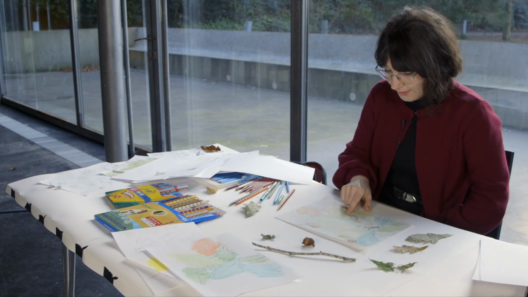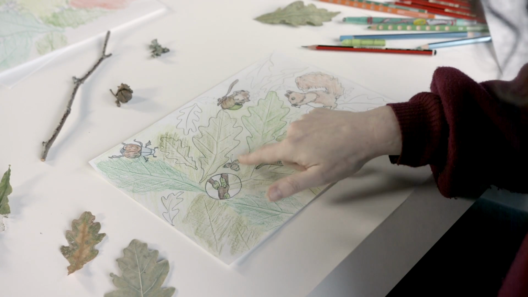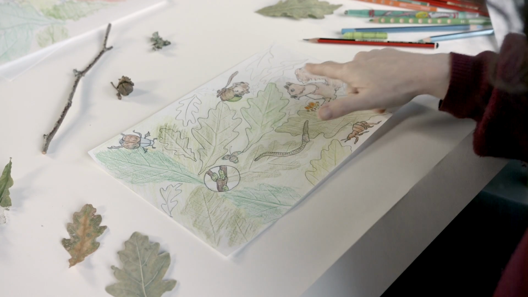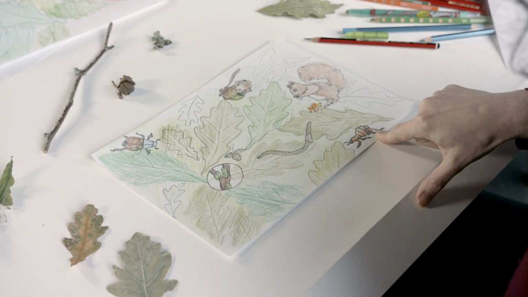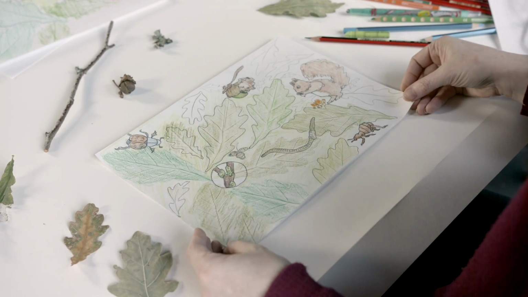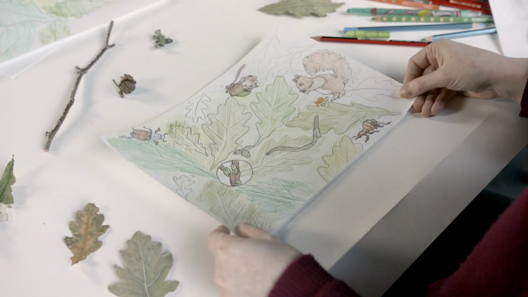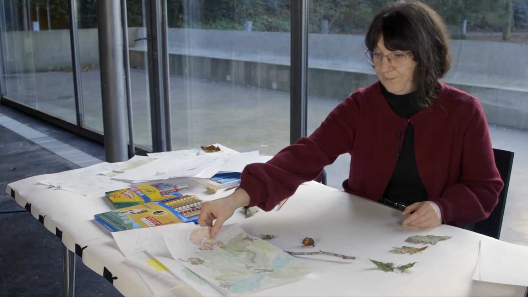So I like this way of drawing because it's quite abstract and everything is of equal importance. The lichen is the same as the squirrel, and the squirrel is the same as the worm, and the worm is the same as the gall wasp. But if you'd like a more realistic picture, you can still create a lovely tree with leaf rubbings.